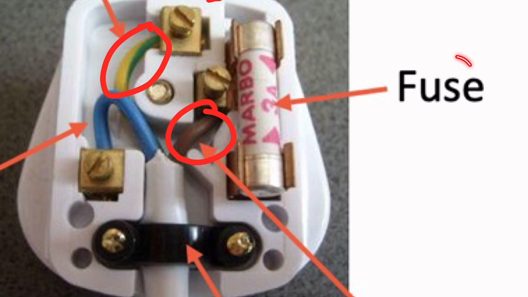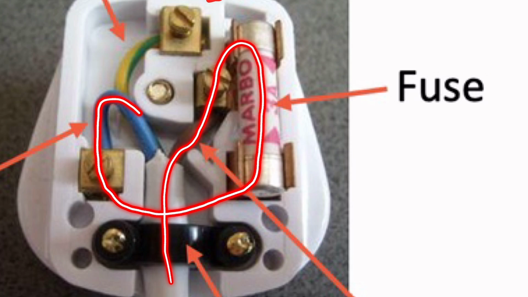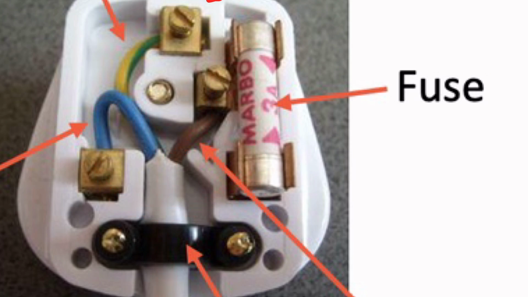And over here you see a fuse. This fuse is attached to the live wire. So again, the current comes from the live wire and passes through the fuse. From the fuse it goes into the appliance. From the appliance it comes back through the neutral wire, and from the neutral wire it goes back to the power supply. So that's how the whole circuit works.